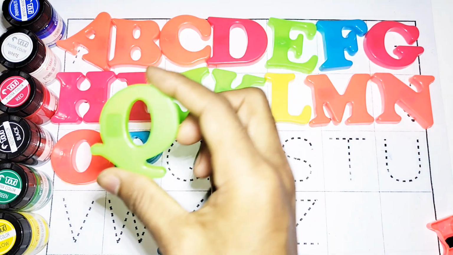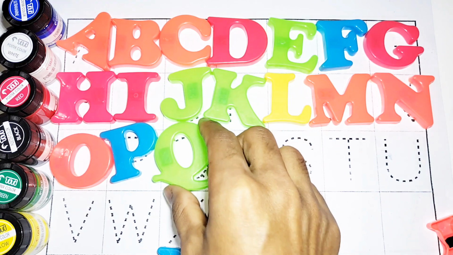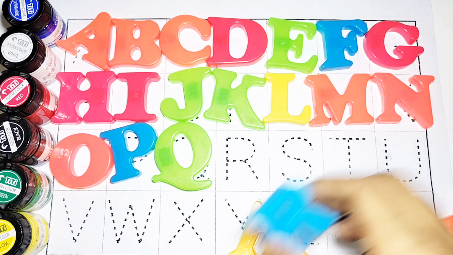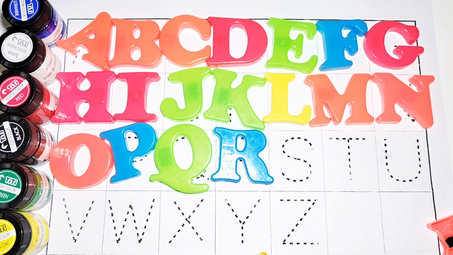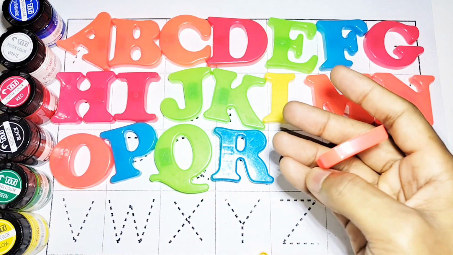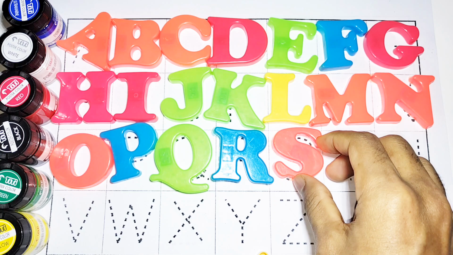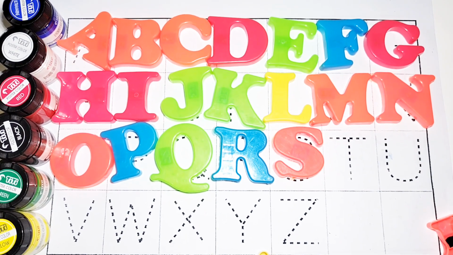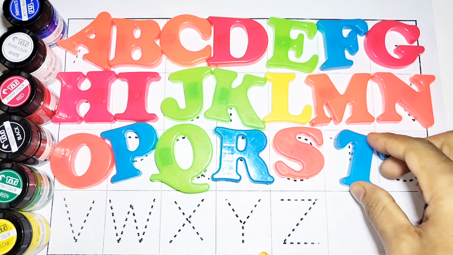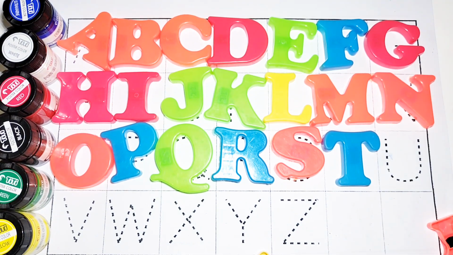Q for queen. The next one is R. The letter R. R for rose. Kids, the next one is S. Now we're finding the letter S. The next one is T. Kids, now we're finding the letter T. The next one is U.